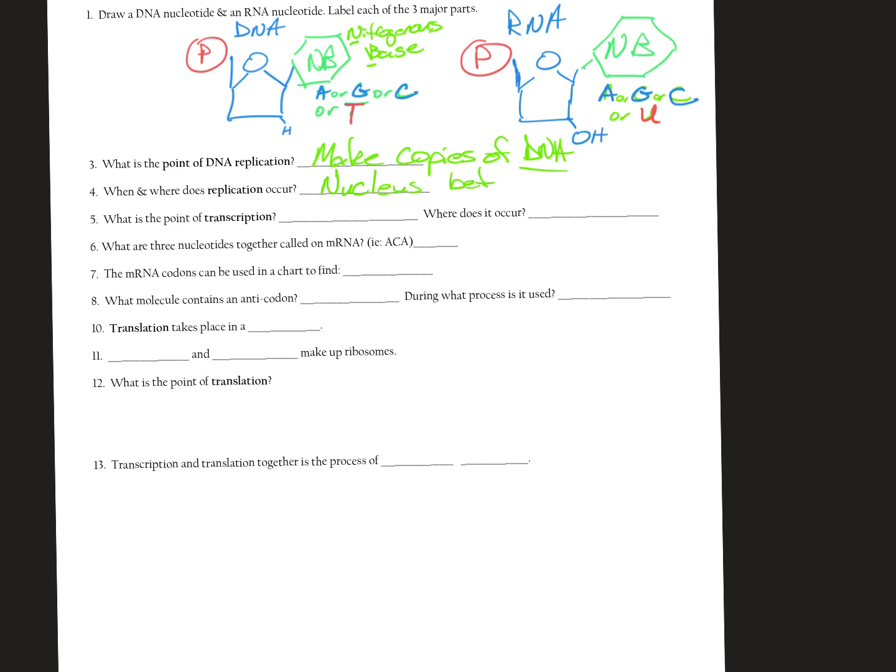Before mitosis or meiosis, during S phase. You don't know any of this, so you don't have to know it. I'm just giving you the answer. You don't have to know it for the test. We haven't covered it yet.